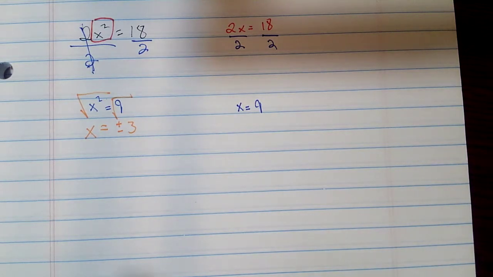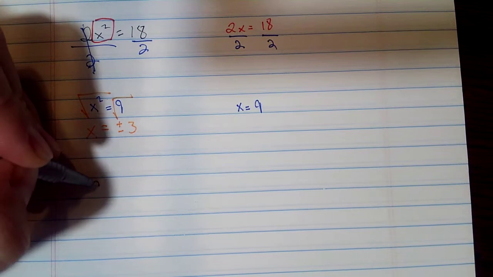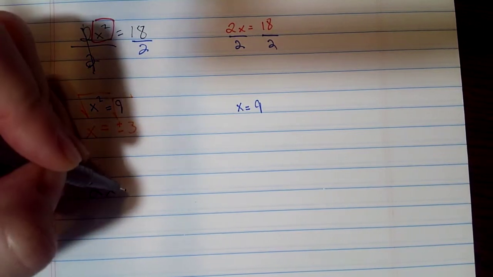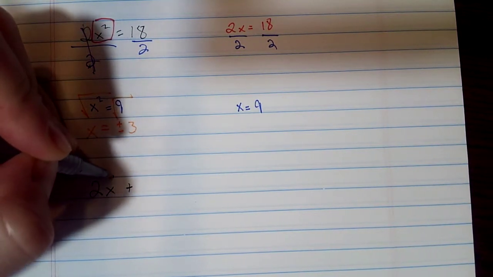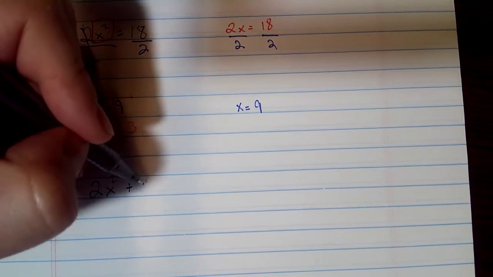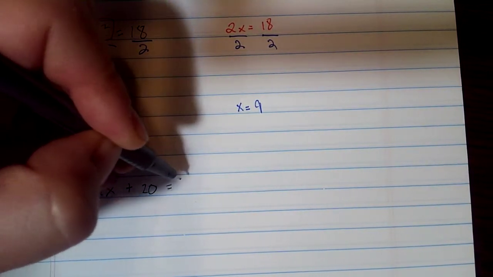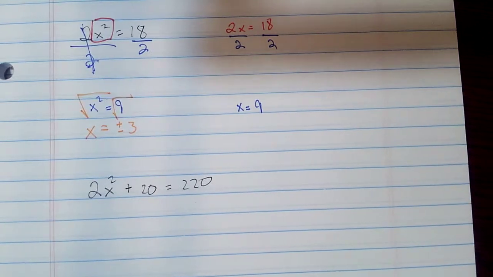Okay, let's do this. This is going to have both terms in it. We'll say 2x squared plus 20 is equal to 220.